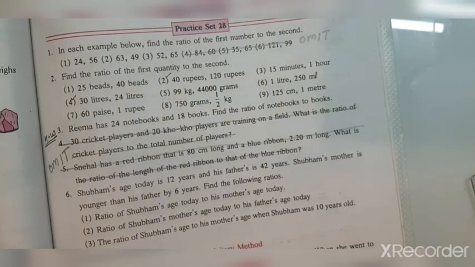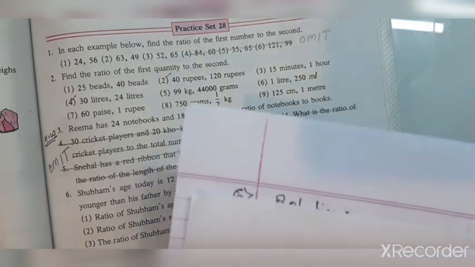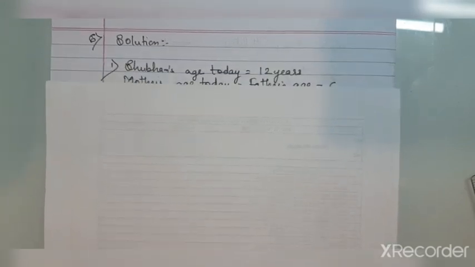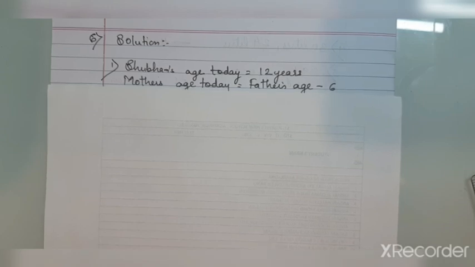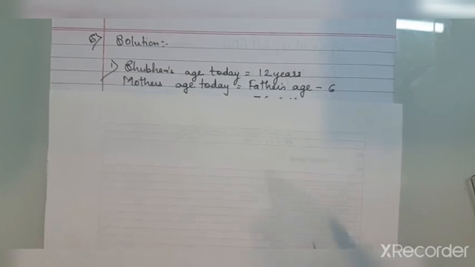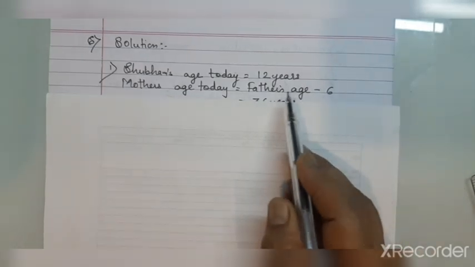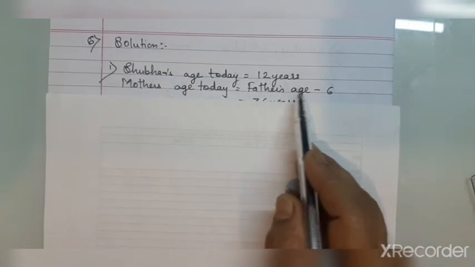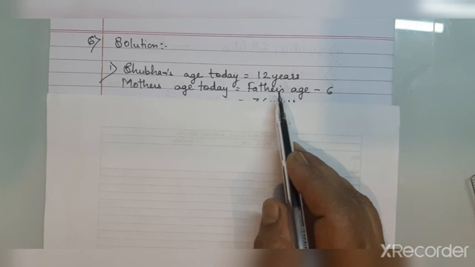Now, in the first ratio, we have to find the ratio of Shubham's age to mother's age. Before that, since Shubham's age is 12 years and Shubham's mother's age today we don't know, but she's 6 years younger to father, we have to subtract 6 from father's age.